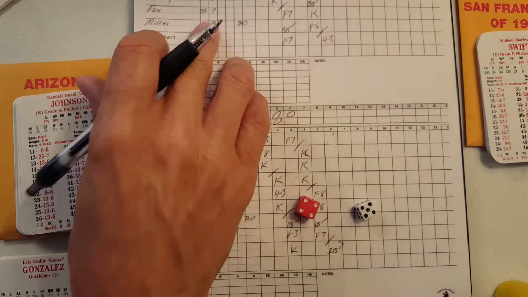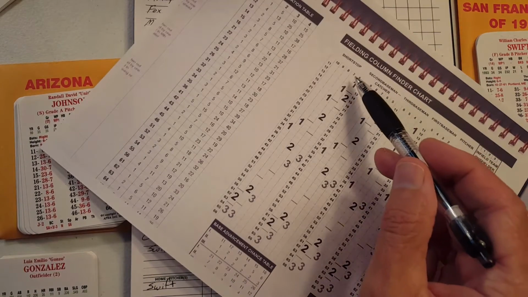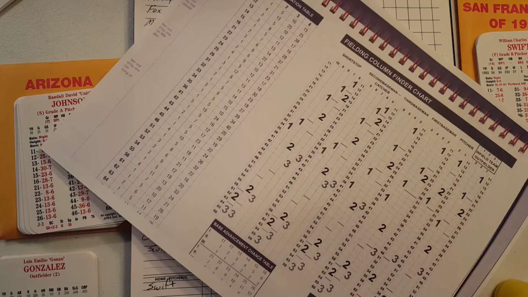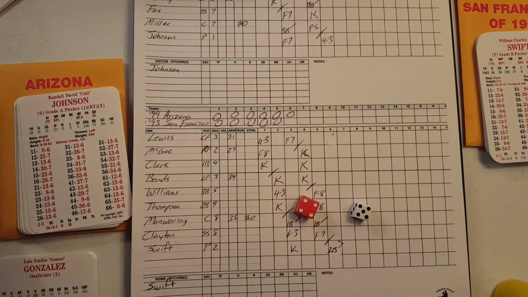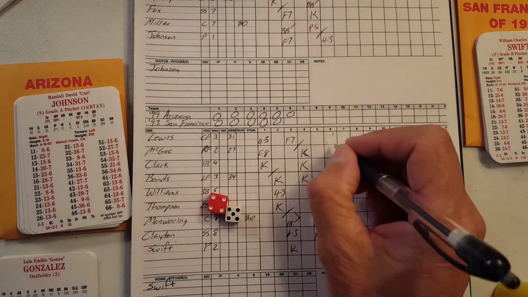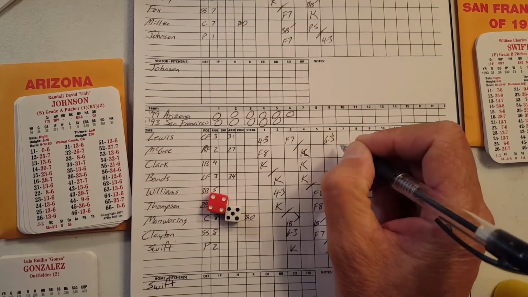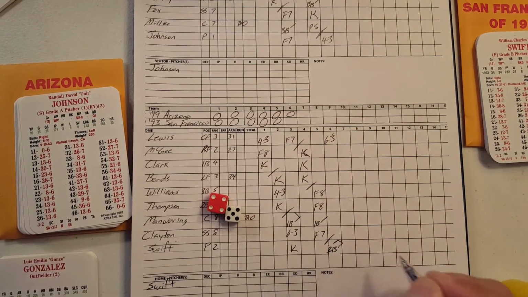He is a 7 and a 45. 7 and a 45 is going to be fielding 3. Out of first, runner to third. So it's a 6-3.